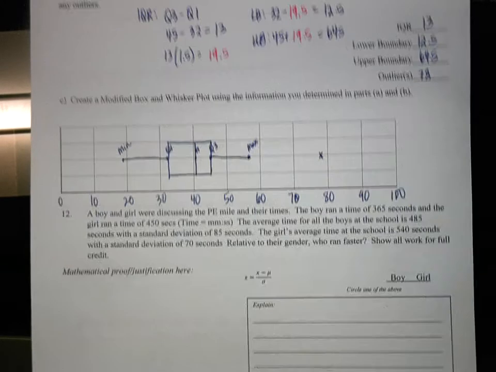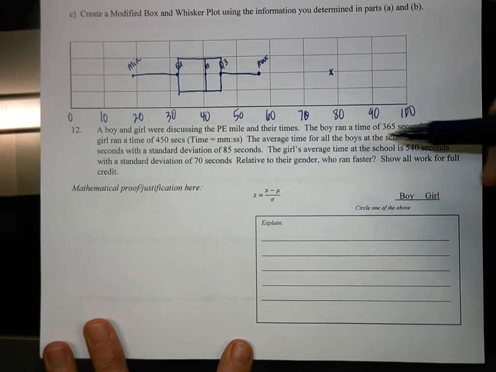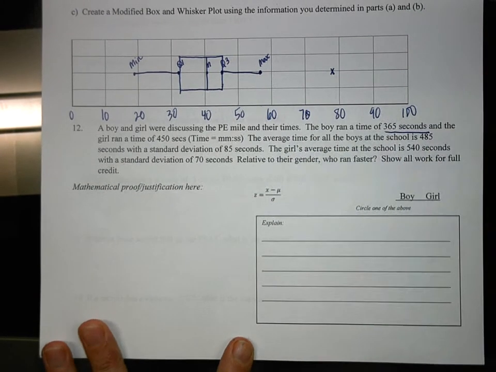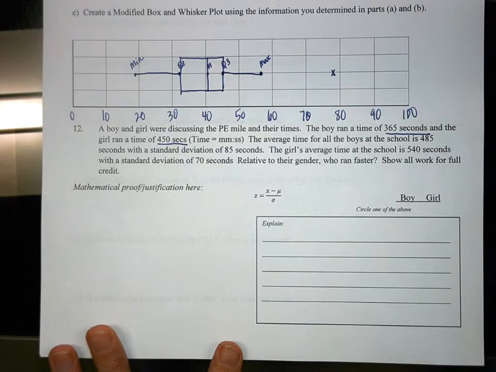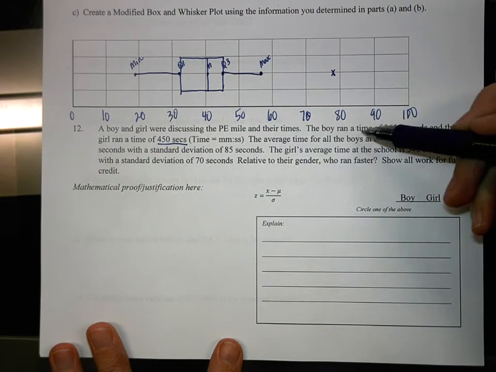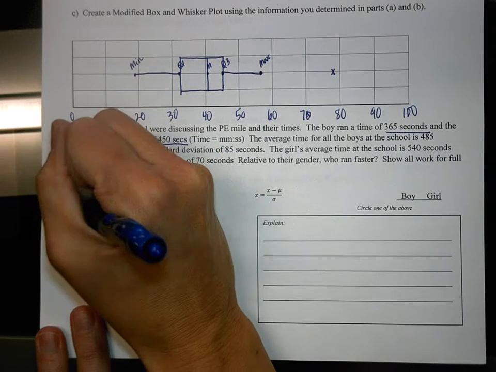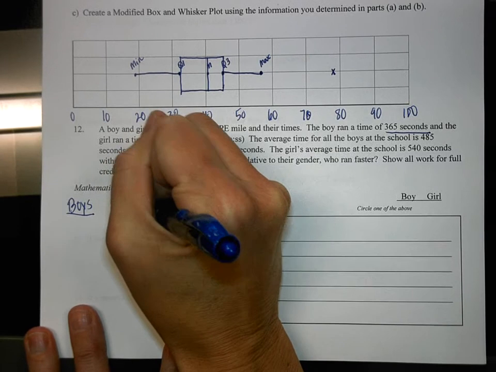Okay, number 12. A boy and girl were discussing the PE mile and their times. The boy ran a time of 365 seconds, and the girl ran a time of 450 seconds. The average time for all the boys at the school is 485. So right now, I'm going to go ahead and write down here boys, and I'm going to write girls.